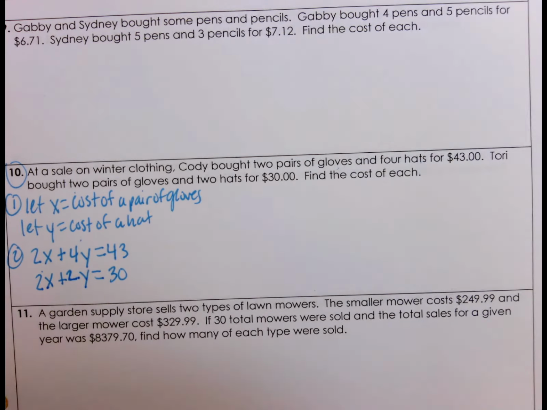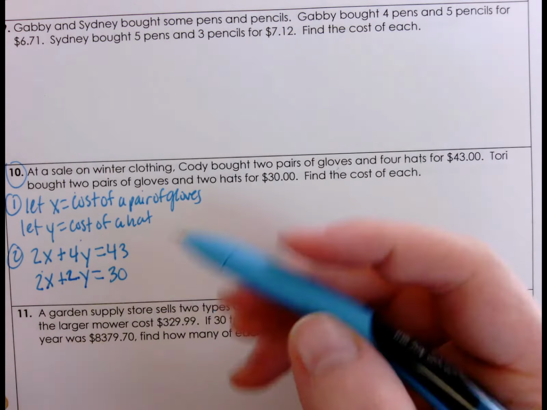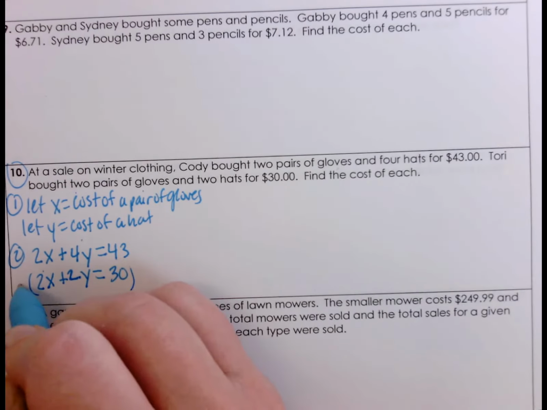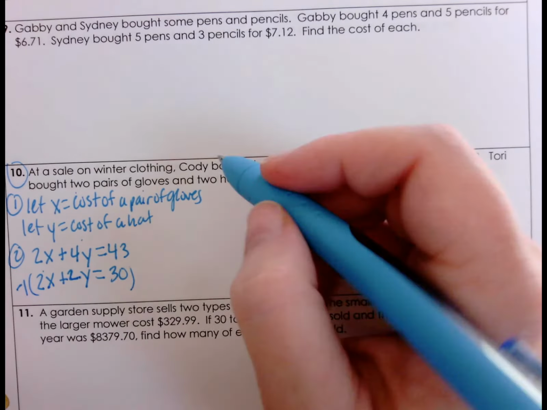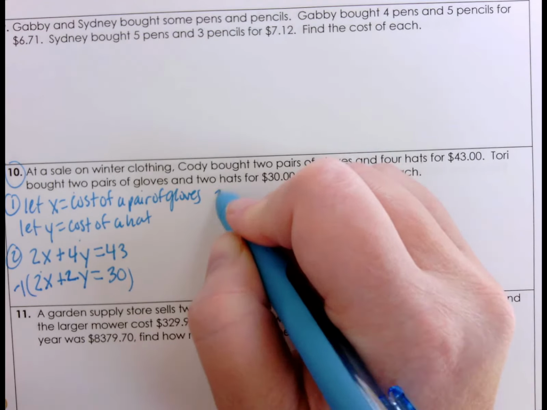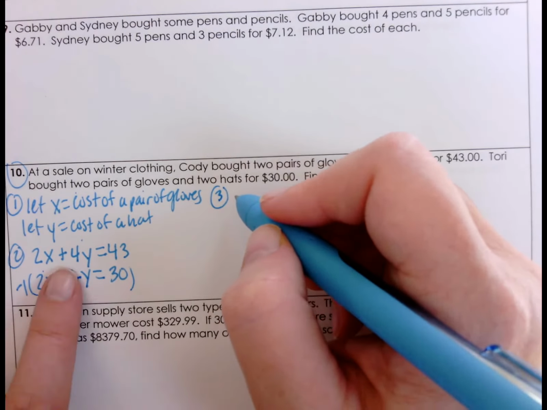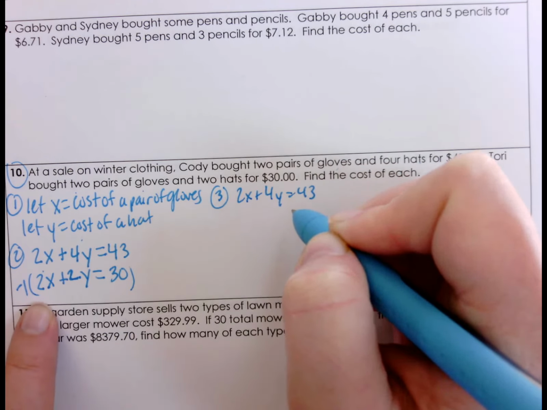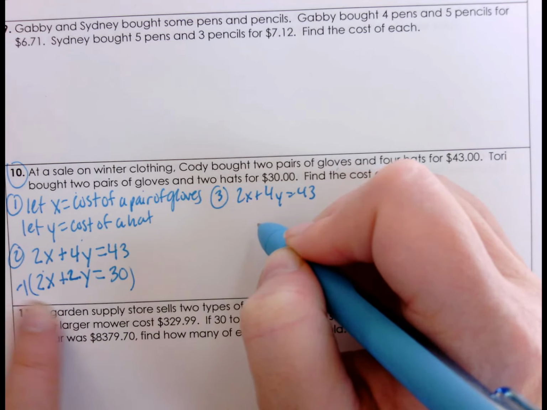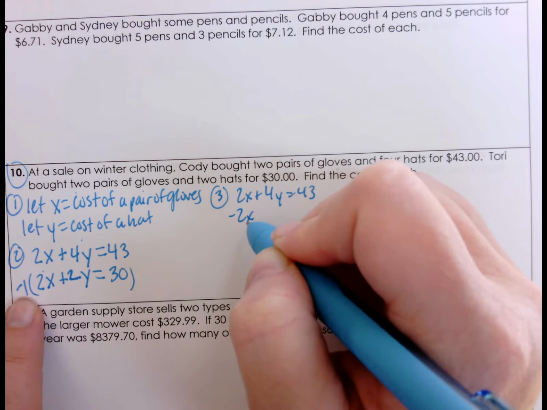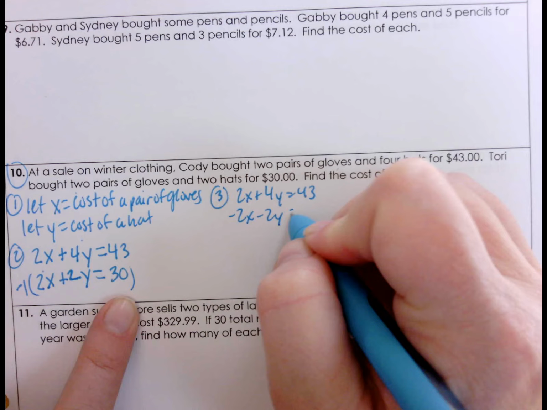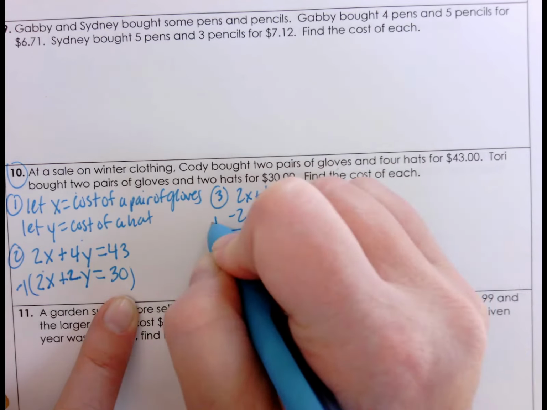So again, solve it however you want to. I'm going to solve this time by elimination. And so what I'm going to do is multiply this equation by -1, and then go ahead and add those 2 equations together. So the first one, 2x + 4y = 43, and then I'm going to multiply the second one by -1. So -1 times 2x is -2x, -1 times 2y is -2y, -1 times 30 is -30. And then I'm going to add those together.